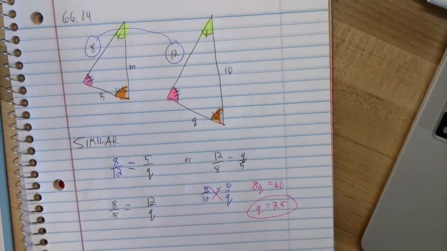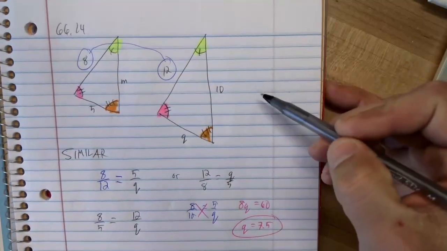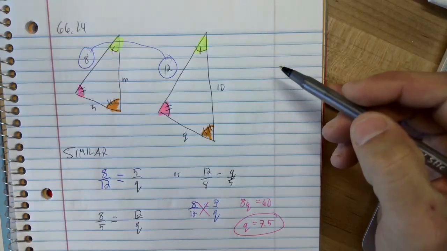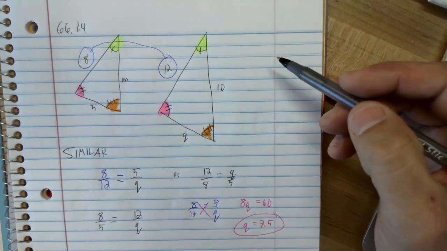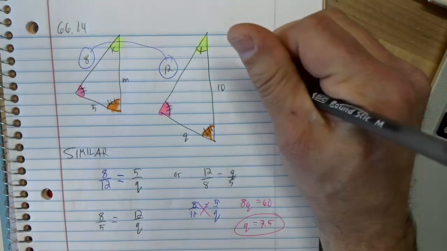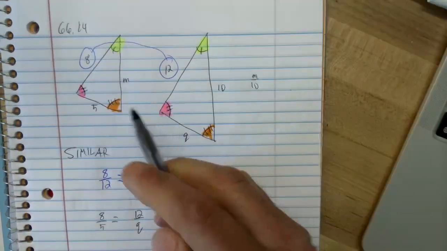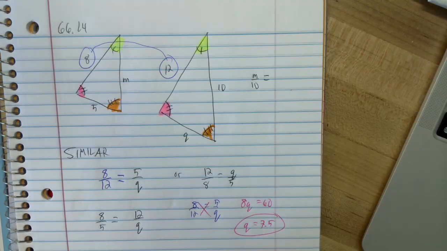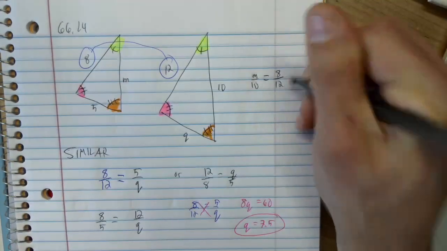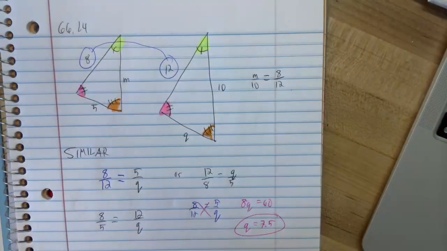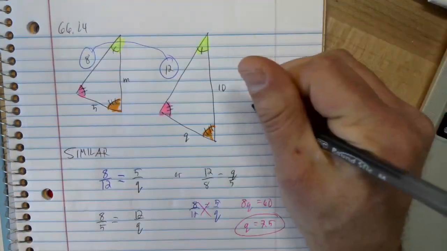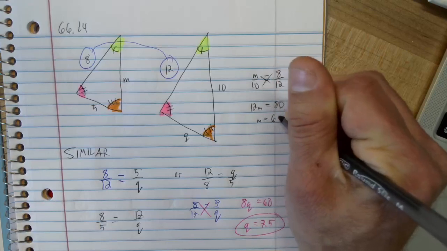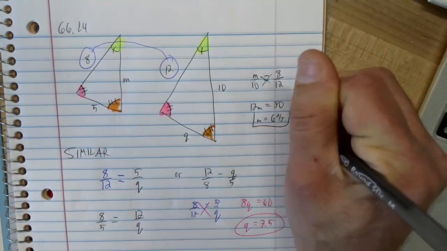Now, can someone else write me a proportion up here to help me solve for M? M over 10. All right, let's pay attention to the order he went. He went little to big. 8 over 12. Little to big. Okay? Cross multiply, see what happens. We're going to get 12M equals 80. So M equals 6 2/3.